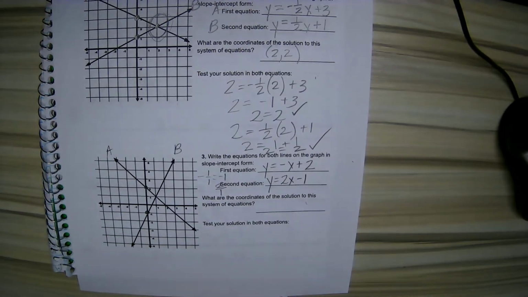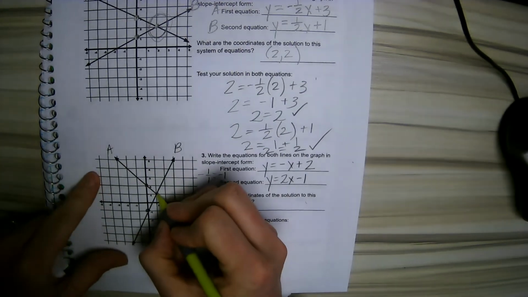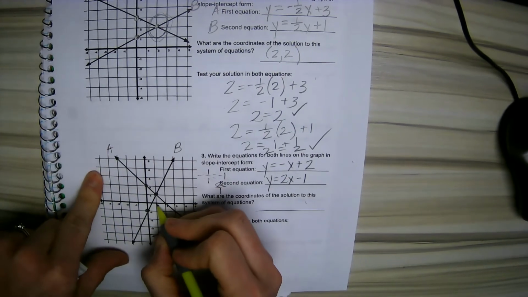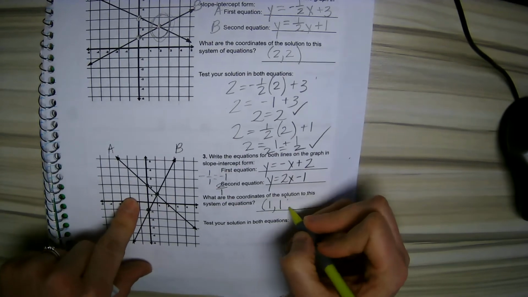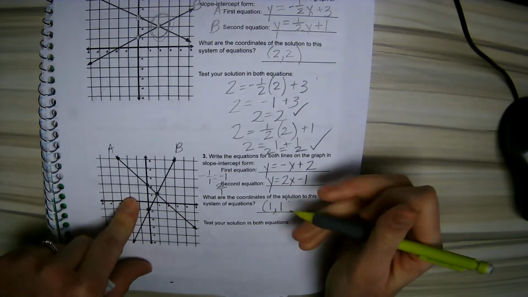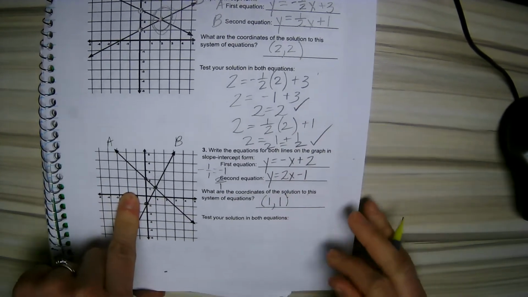So what are the coordinates of the solution? We find where they meet. Our x value is 1. Our y value is also 1. Now they won't always be the same, right? Like these two examples were.